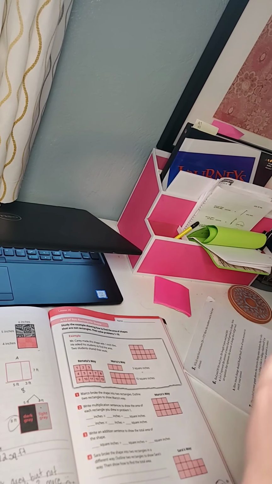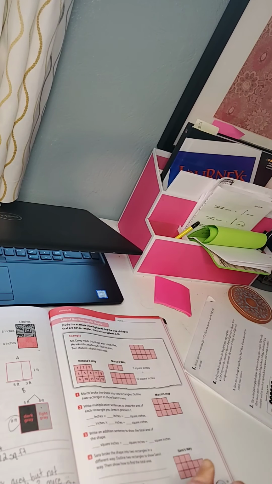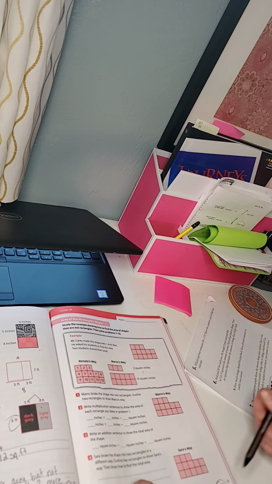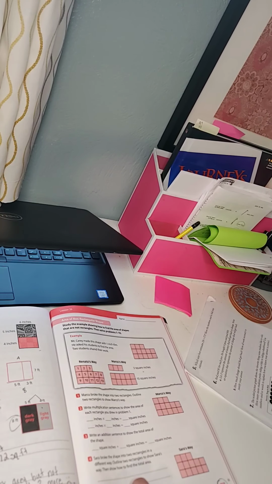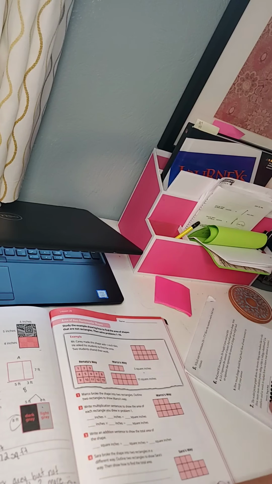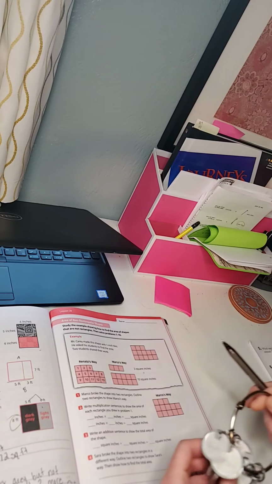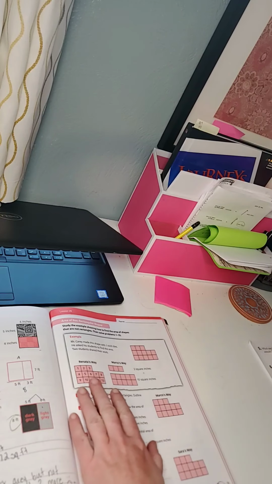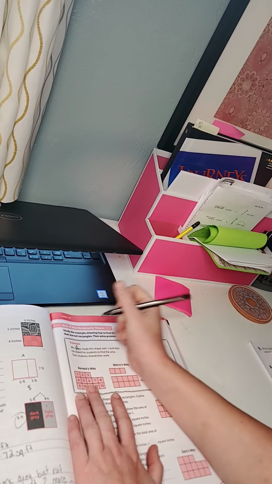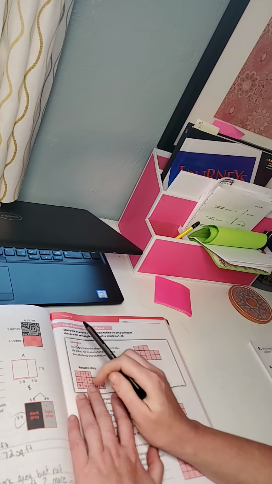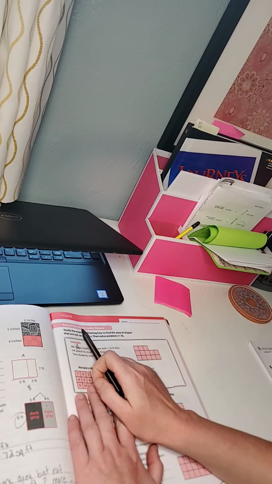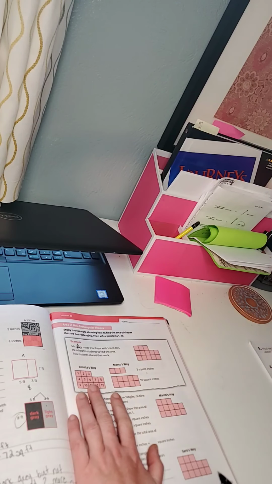Okay, friends, I am back with part 2 of your practice book. I'm starting on page 315. Oh, where are my names? Let's see here. Alexis. And again, we are adding the area of non-rectangular shapes.